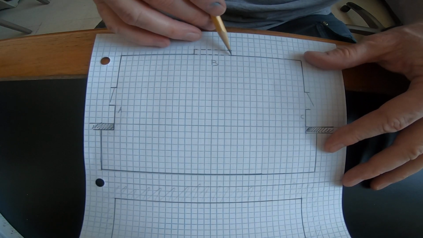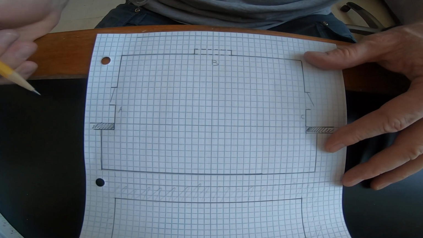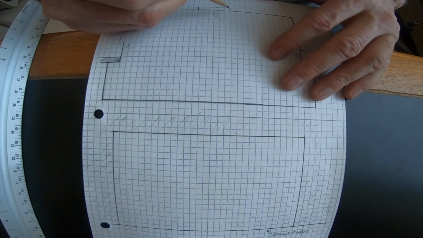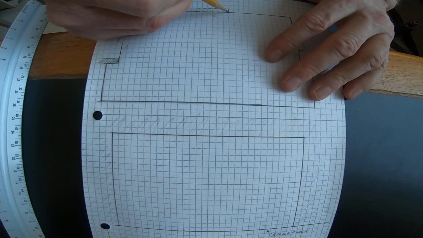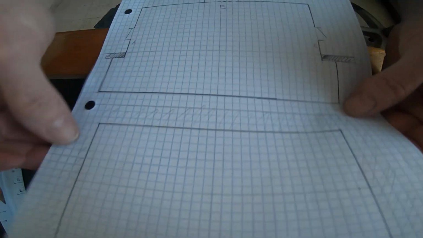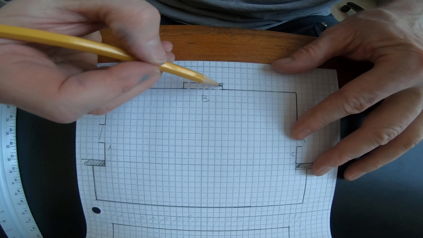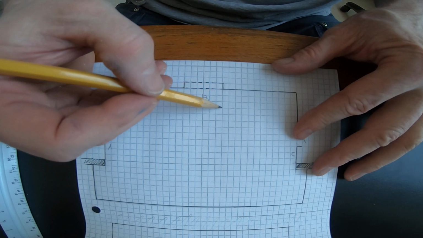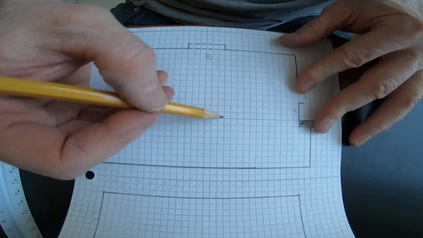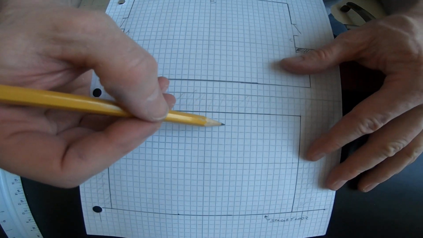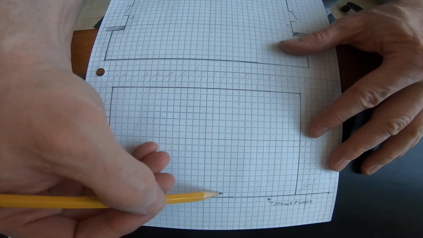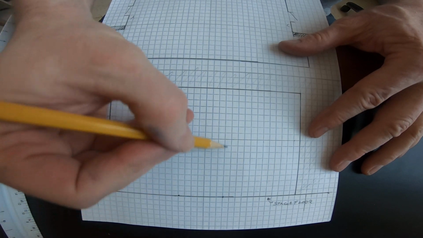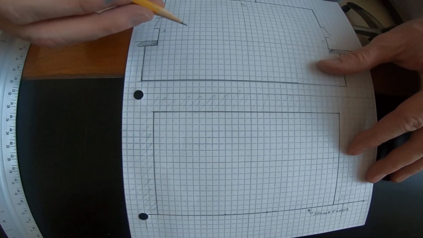All I have is this center opening. So what I'll do now is look and see where the opening ends, and it's right on a grid line. So all I have to do is follow this grid line all the way down to the floor and just make a little mark there so I know that matches up with my ground plan.